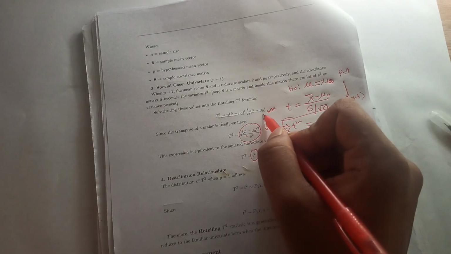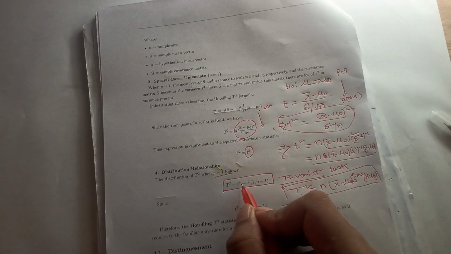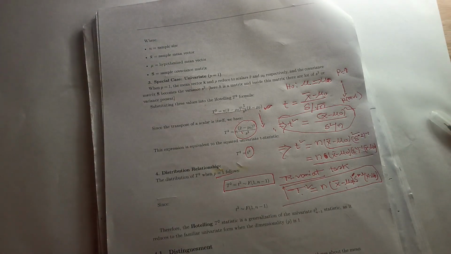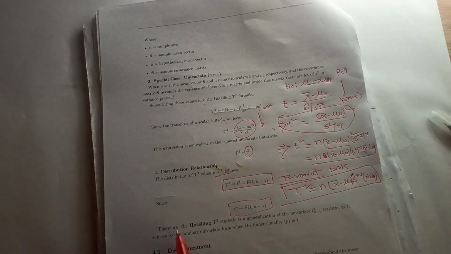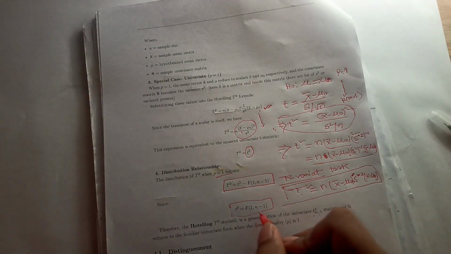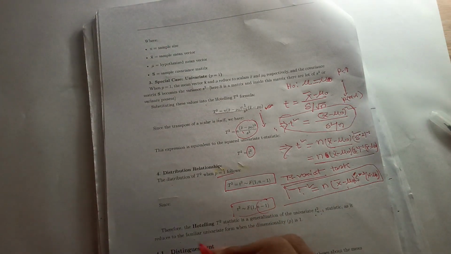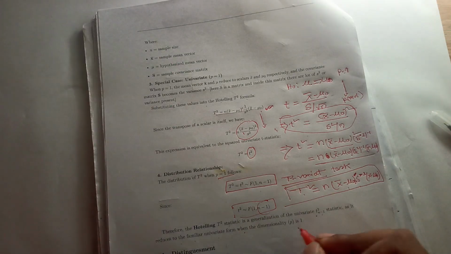So we are going from p-variate to univariate. Distribution relationship: the distribution of t square when p is equal to 1 follows the F distribution with 1 and n minus 1 degrees of freedom. Therefore the Hotelling t-square statistic is a generalization of the univariate t-square statistic with n minus 1 degrees of freedom, as it reduces to the familiar univariate form when the dimensionality p is equal to 1.